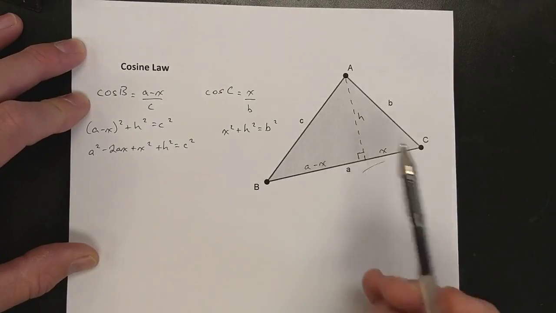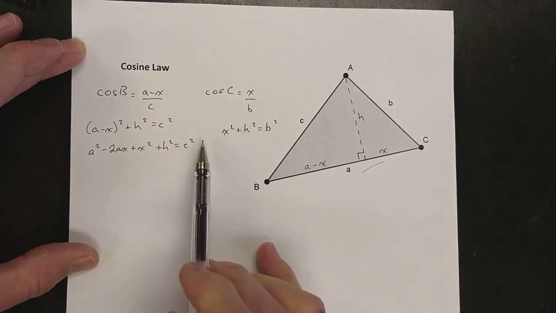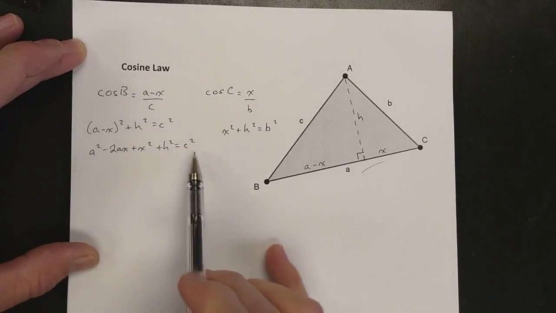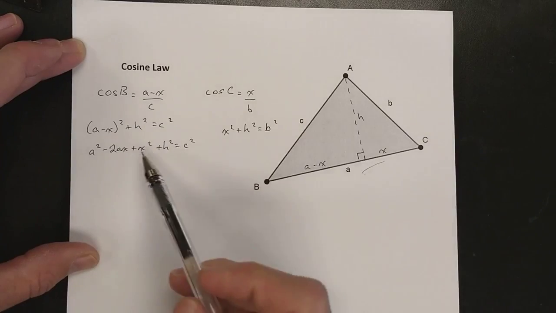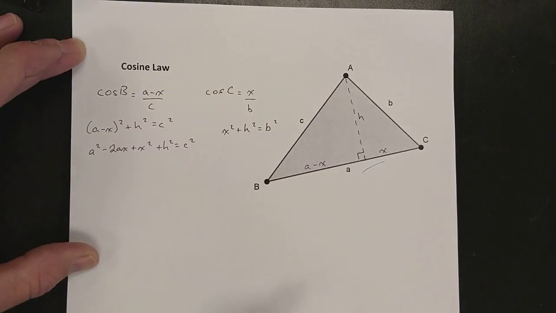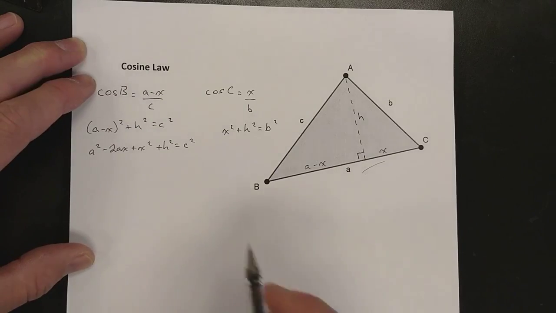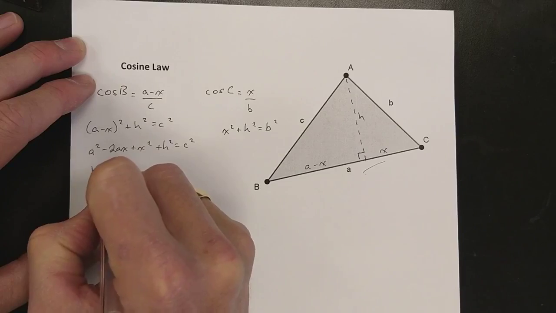Now, I have four relationships, I guess. A cos ratio over here, a cos ratio over here, and I have this relationship and this relationship. And if I look at these two, they both have a couple things. They both have an x squared. They also both have an h squared. And since h squared is the same thing for both of them, I'm going to rearrange both of them to become h squared equals.